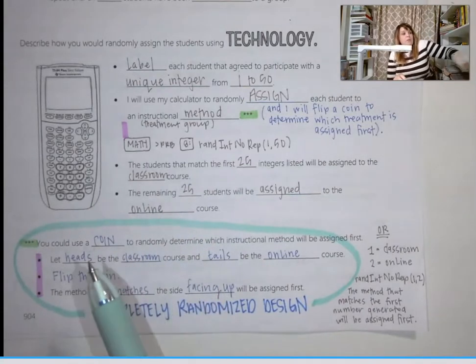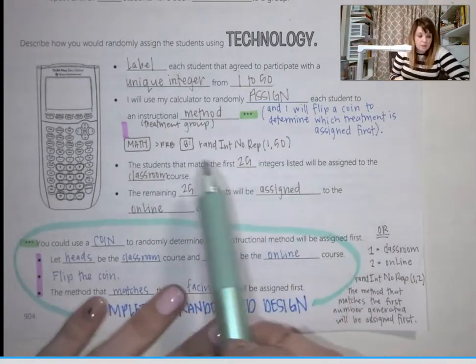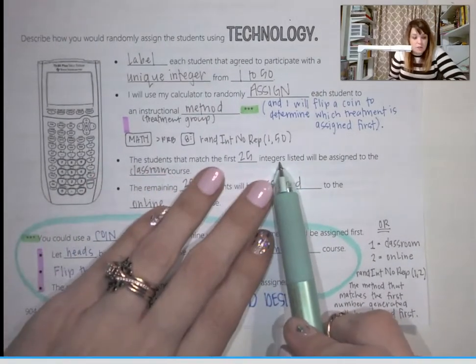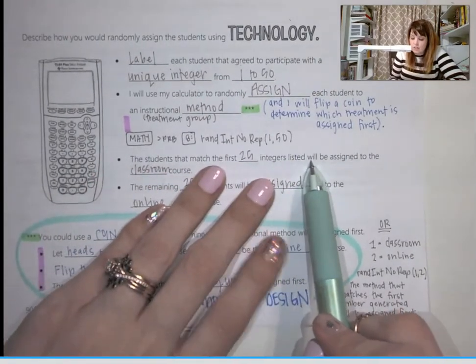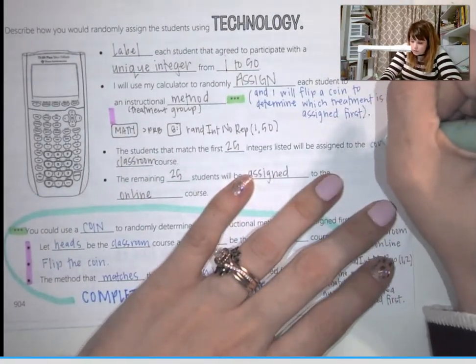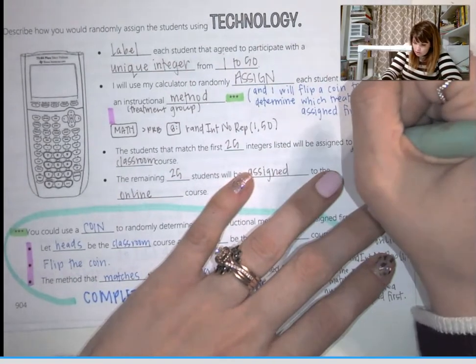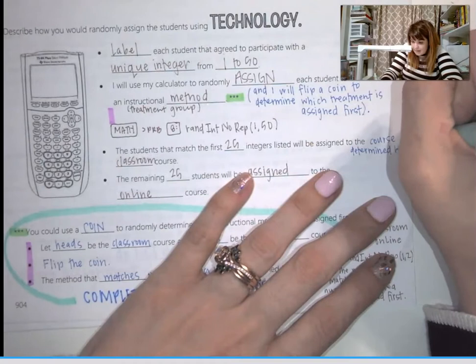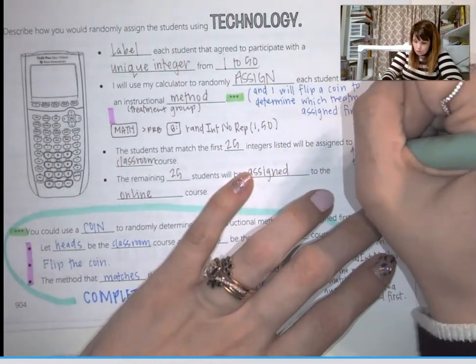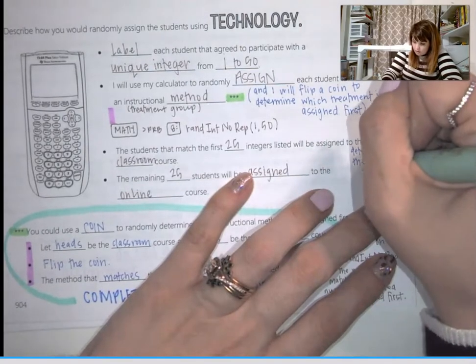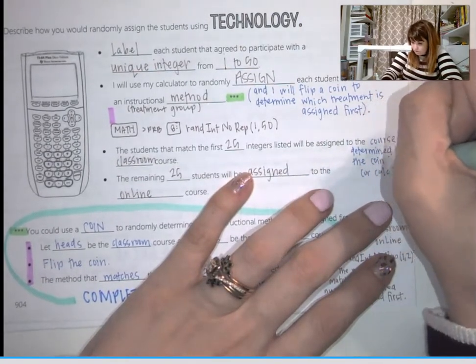For a completely randomized design, you would say the students that match the first 25 integers listed will be assigned to the course determined by the coin or calculator.